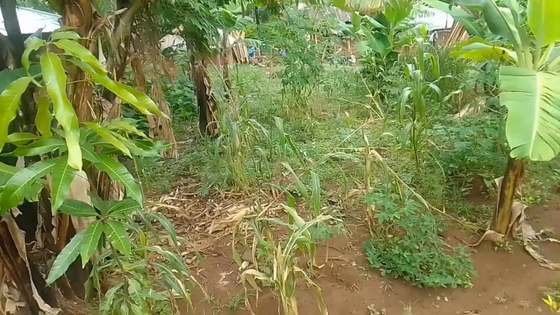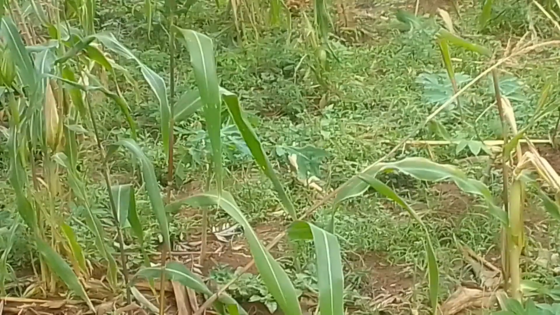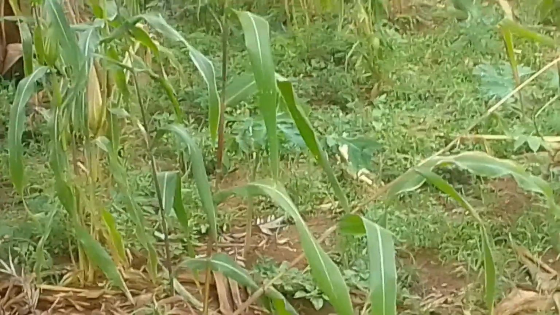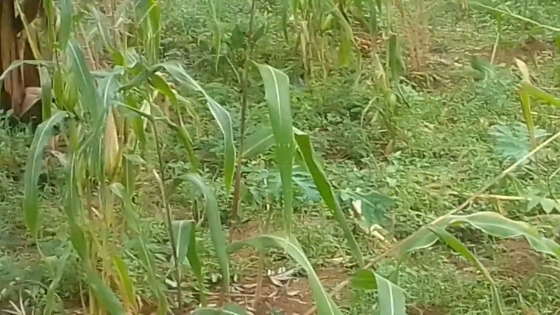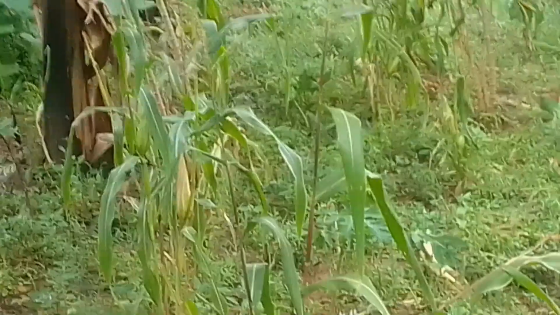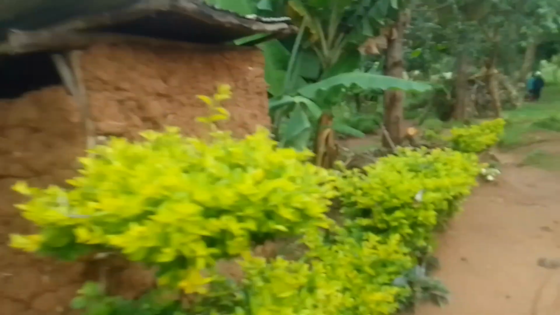There's a grafted pawpaw. Let me zoom in. A grafted pawpaw. Yeah, just here. This is a grafted pawpaw. Then when you go down, you see another grafted pawpaw. So this is a land that has actually been decided to be based on a fruit yard farm.